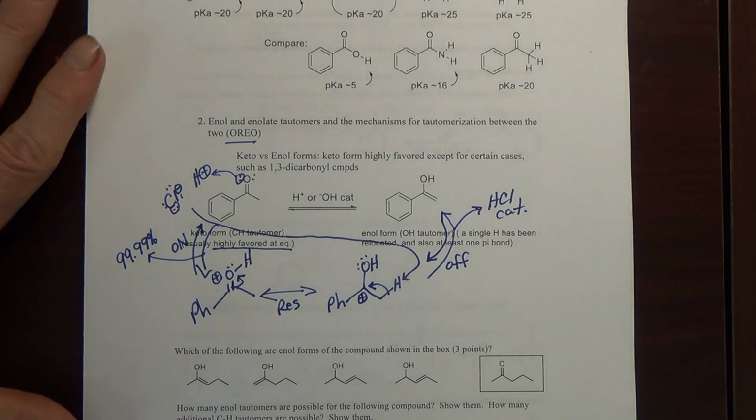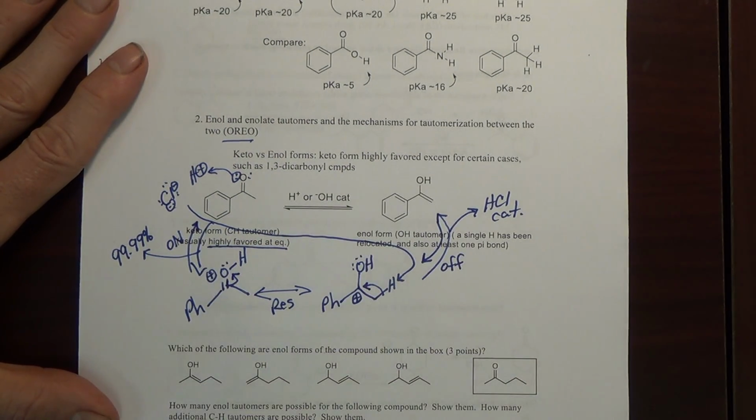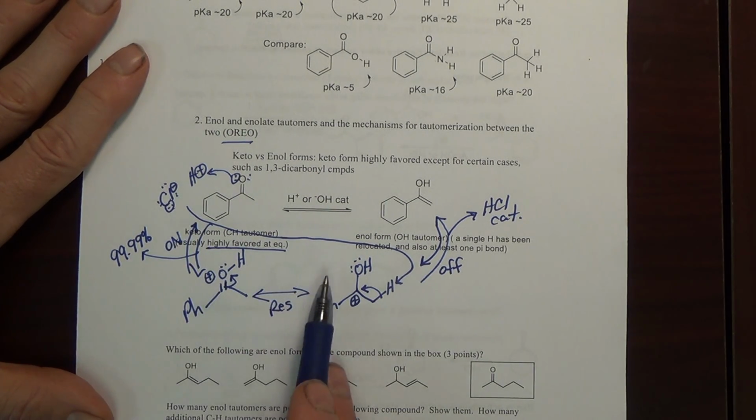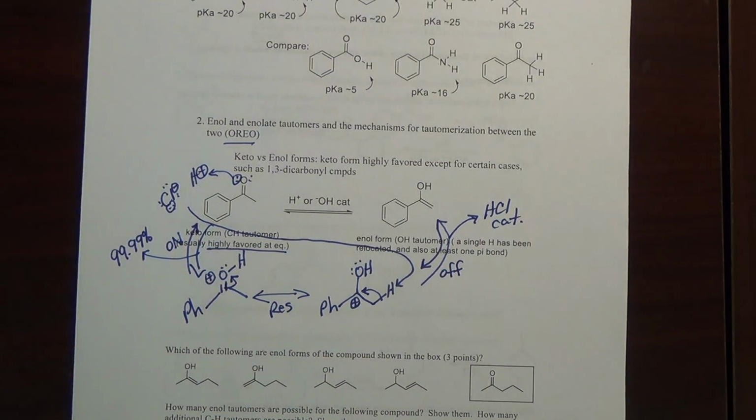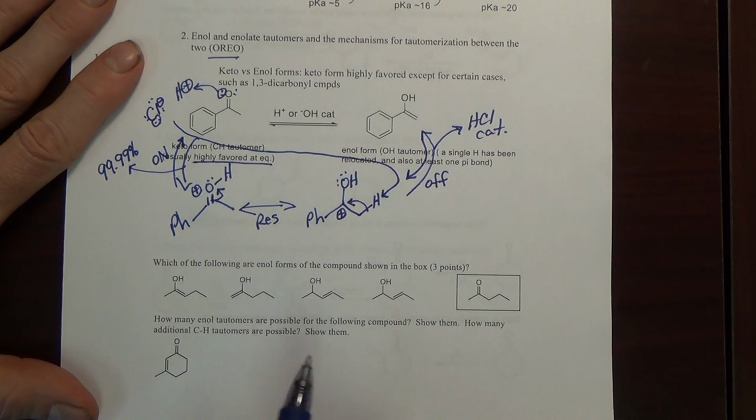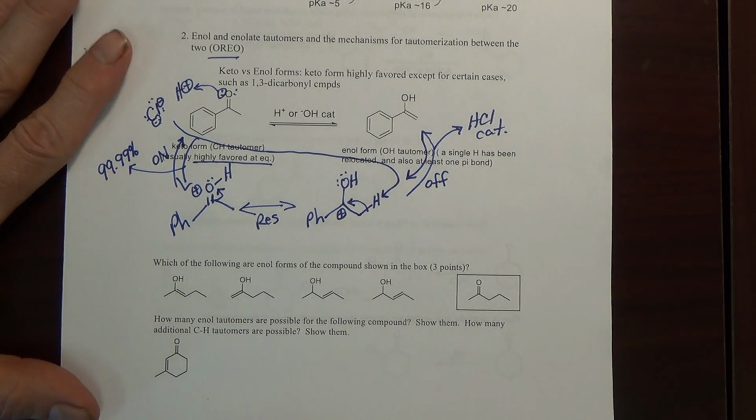In real life, this is just 2 steps. Proton on, proton off. All right. Proton on gives this hybrid. Proton off gives the enol. All right. Need to be able to recognize tautomers.